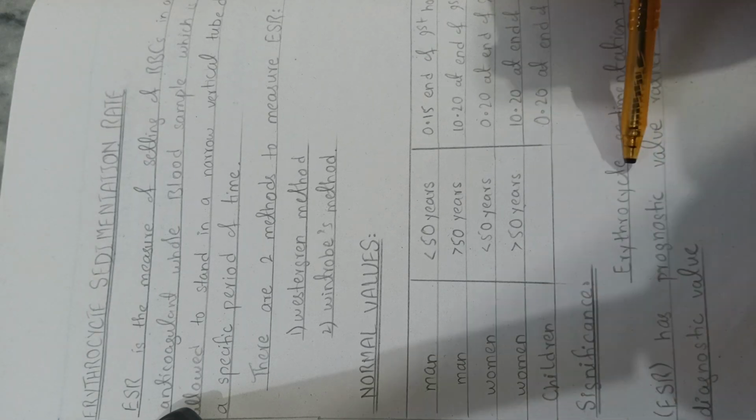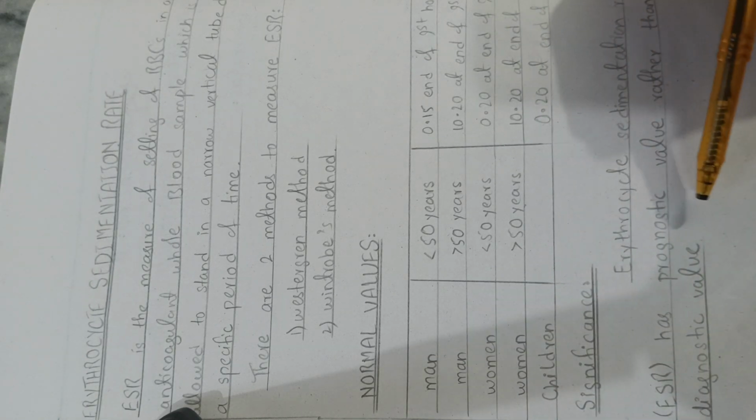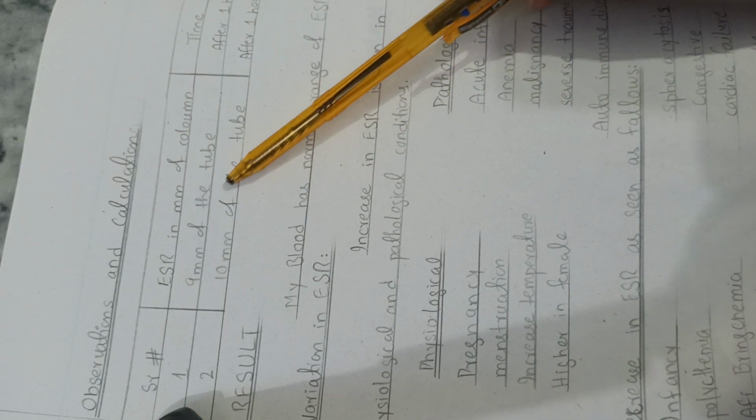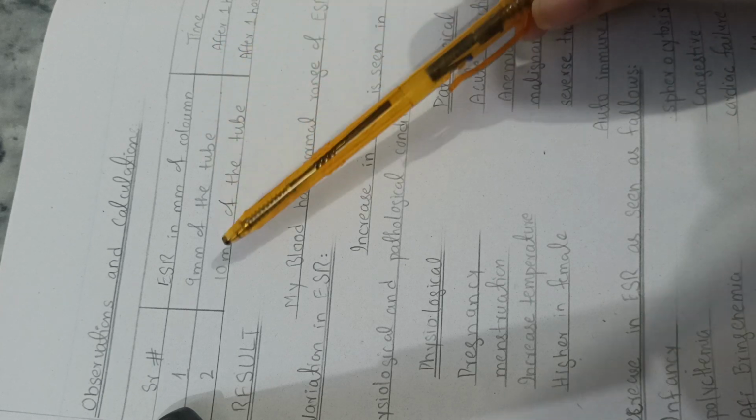Now, the significance of ESR is very important because it has great diagnostic value. Now let's see some observations and calculations. ESR in millimeters is recorded for the first tube and the second tube, and the time is calculated after 1 hour. After 1 hour, the first person's ESR is 9 millimeters and the second is 10.